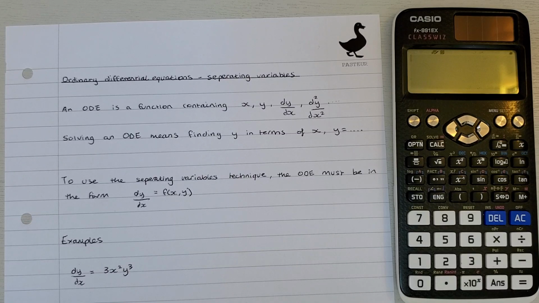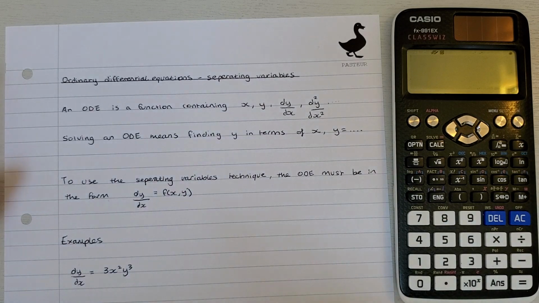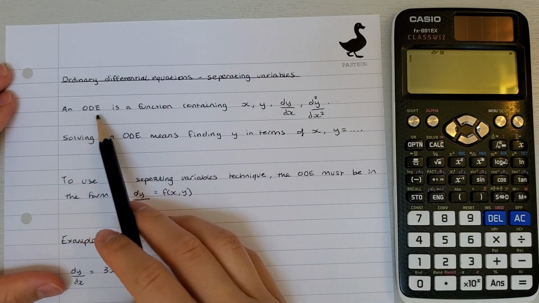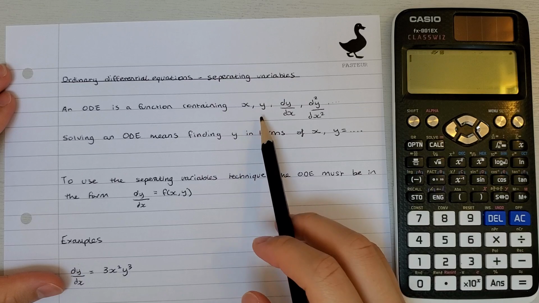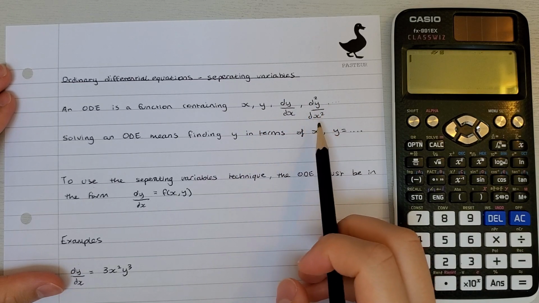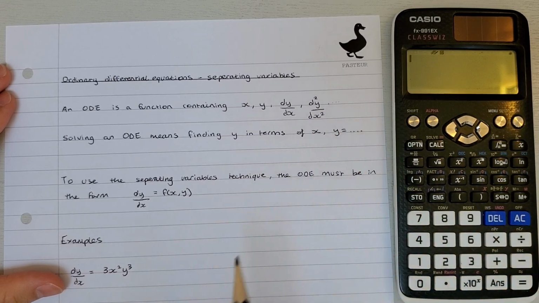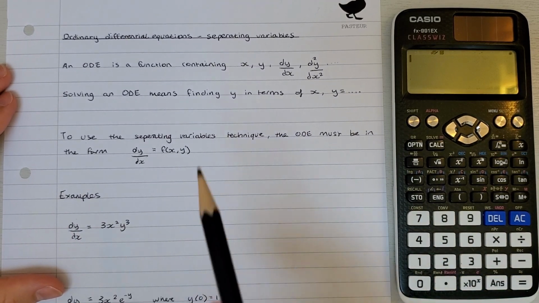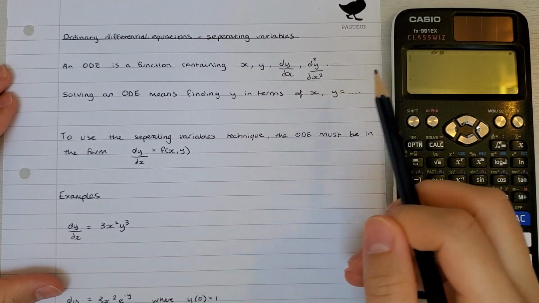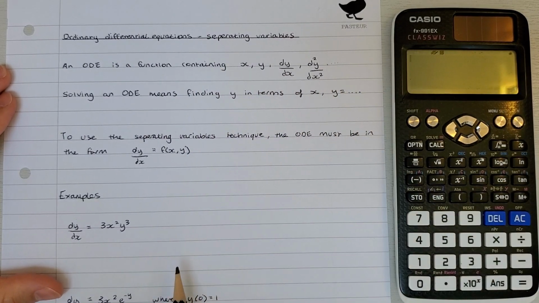In this video we're going to go over how to solve ordinary differential equations using the separating variables technique. So just a quick introduction. An ordinary differential equation, or an ODE, is a function containing x, y, dy/dx and d squared y/dx squared and so on. So solving an ODE means finding y in terms of x, so y equals a function, as normally would.